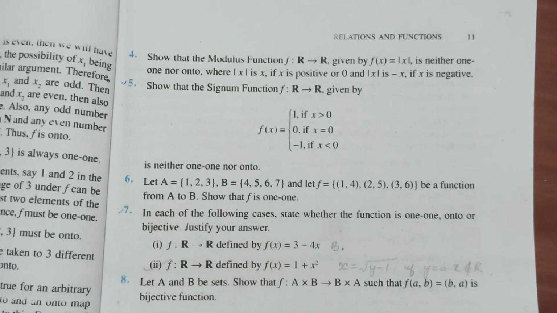Okay, now sixth one is set A = {1, 2, 3}, set B = {4, 5, 6, 7}, and a function has been given in the form of ordered pairs now. Till now it was given by an equation, now the full ordered pair is given. So that's your function having entries (1, 4), (2, 5) and (3, 6). And this function is from set A to set B, and you have to show that this is 1 1.